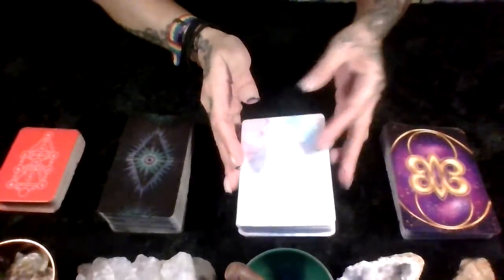I feel like starting with the Starseed Oracle. I did pre-shuffle all these decks, but I like to shuffle on camera so you can see all the shenanigans with the cards. So we're going to go ahead and get some more shuffles right here on the deck with you. And so thankful and grateful for your beautiful presence. Let's see what we have.